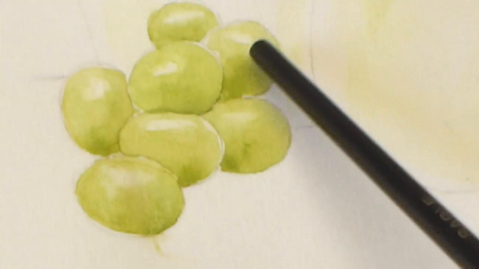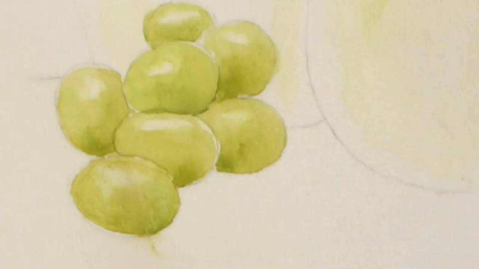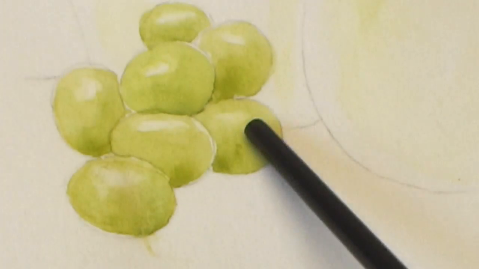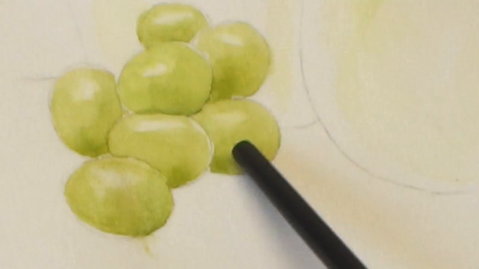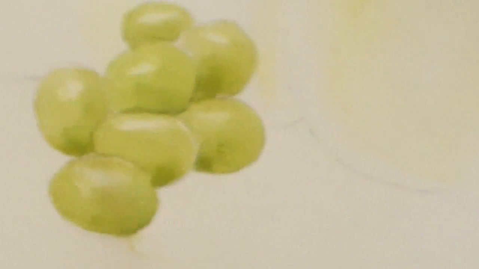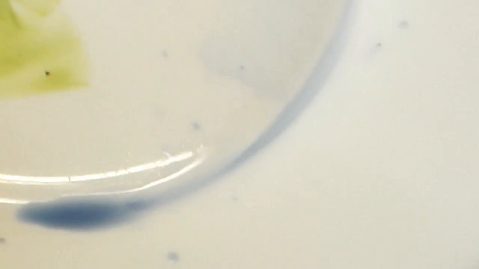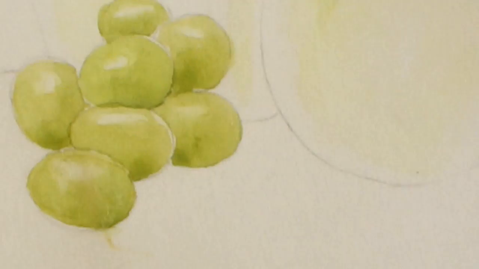Having shown you how to lighten a grape, I'm now going to show you how to darken a grape. Now look, in reality there's really nothing wrong with that grape there, but this is the process. What I've got here is a very, very pale wash with absolutely clean water and clean brush.